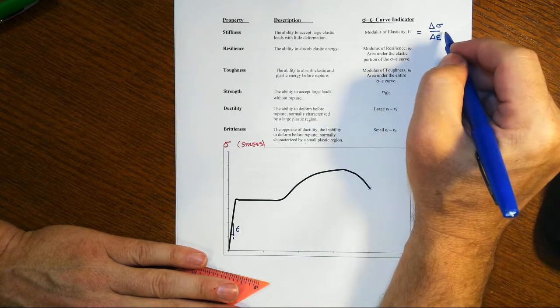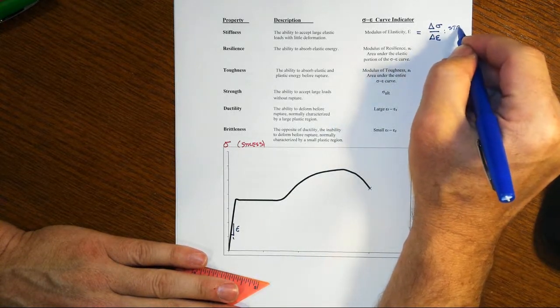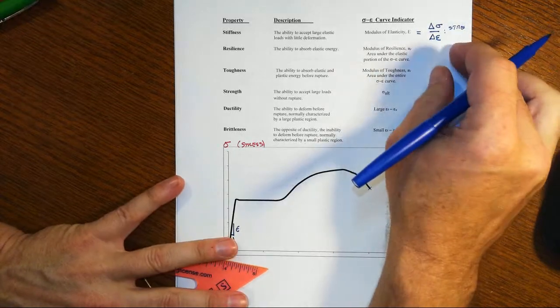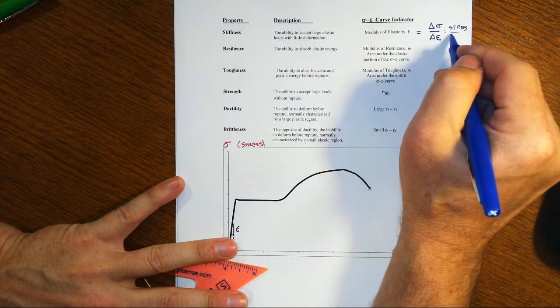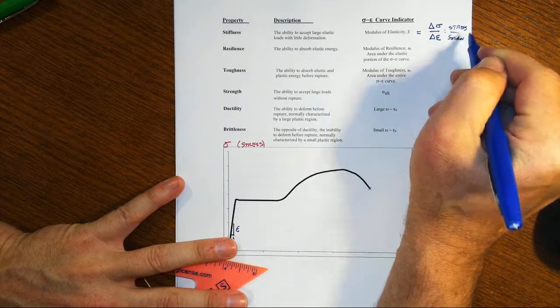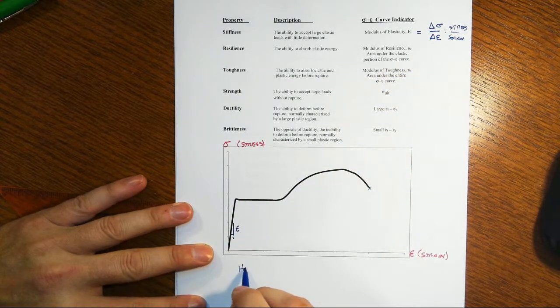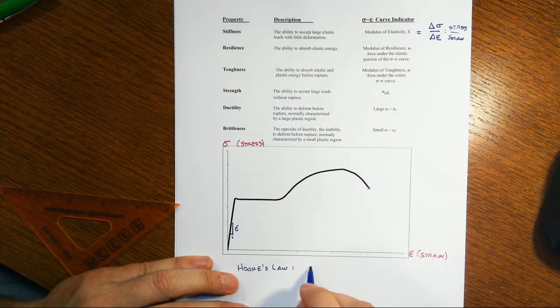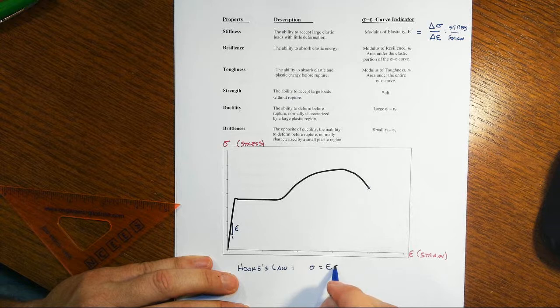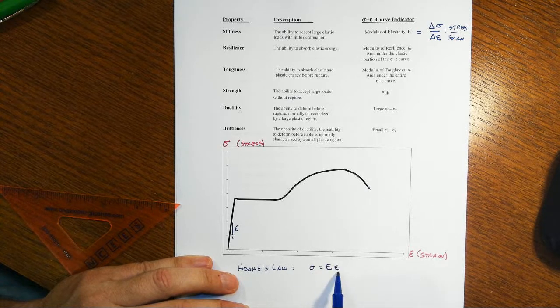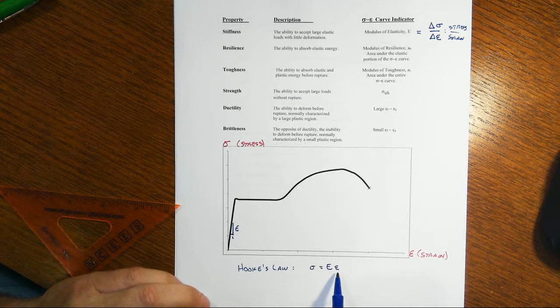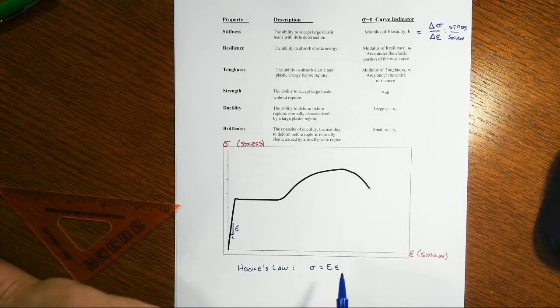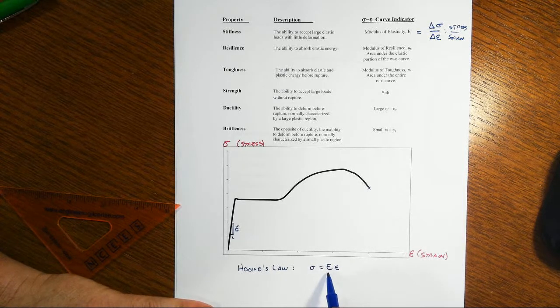So it's going to have units of stress over strain. And Hooke's law is for this elastic region, and you'll see that written as sigma equals E epsilon. That stress is linear in relationship to the strain, and that slope or proportionality constant is our E.